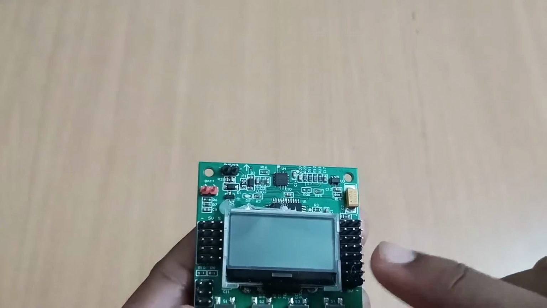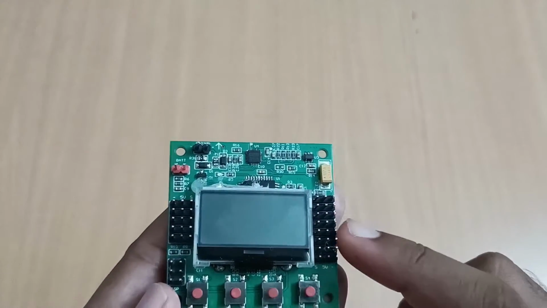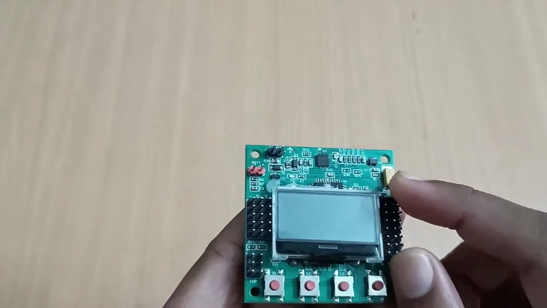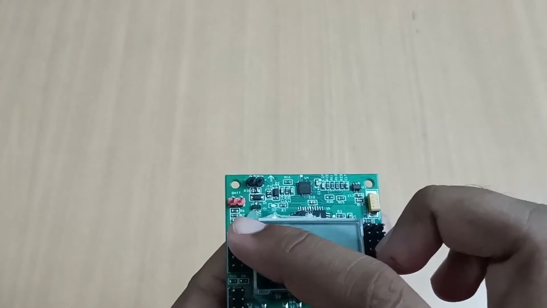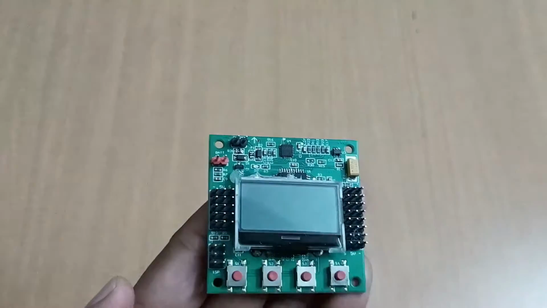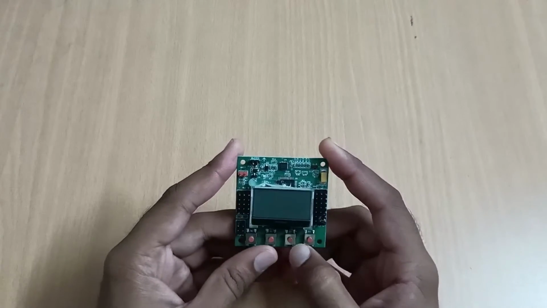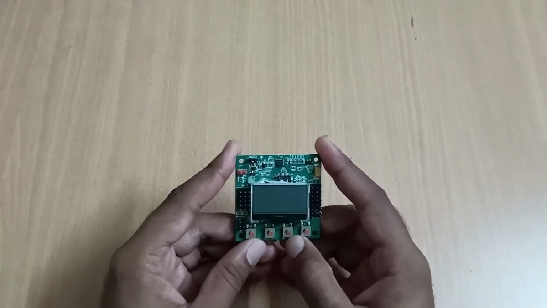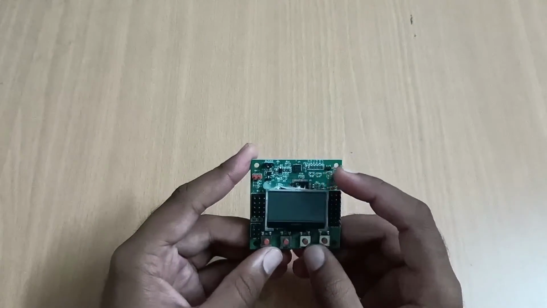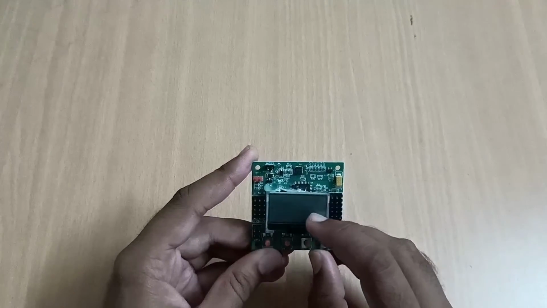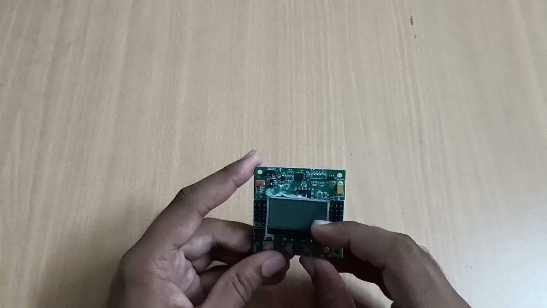These are the pins. These pins we will connect to the electronic speed controllers, and these pins we will connect to the receiver. Inside it is an Atmel Mega 644PA IC, an 8-bit AVR RISC based microcontroller with 64K of memory.